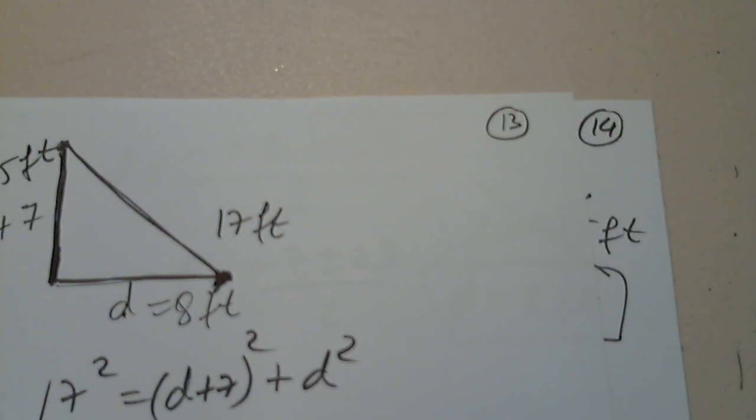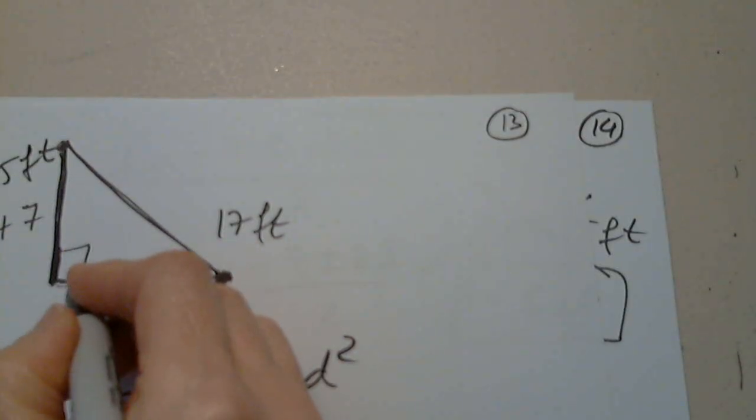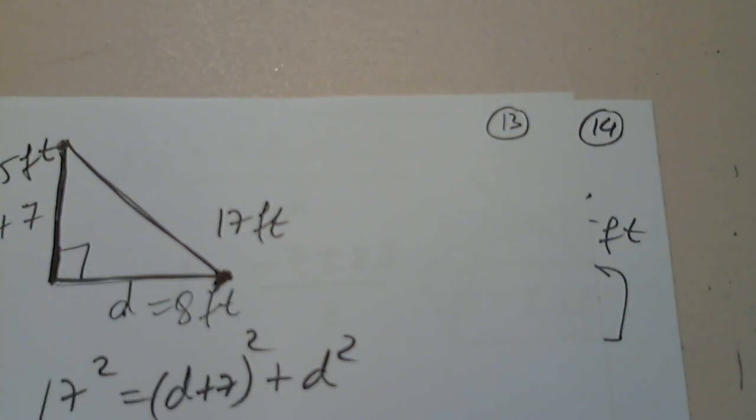So with the graphing calculator, 15 squared I know is 225 plus 8 squared is 64. 225 plus 64. And if I do not get the same thing with 17 squared, then I'm in trouble. So the sum of the squares of the legs, where the right angle is, has to equal the hypotenuse squared.